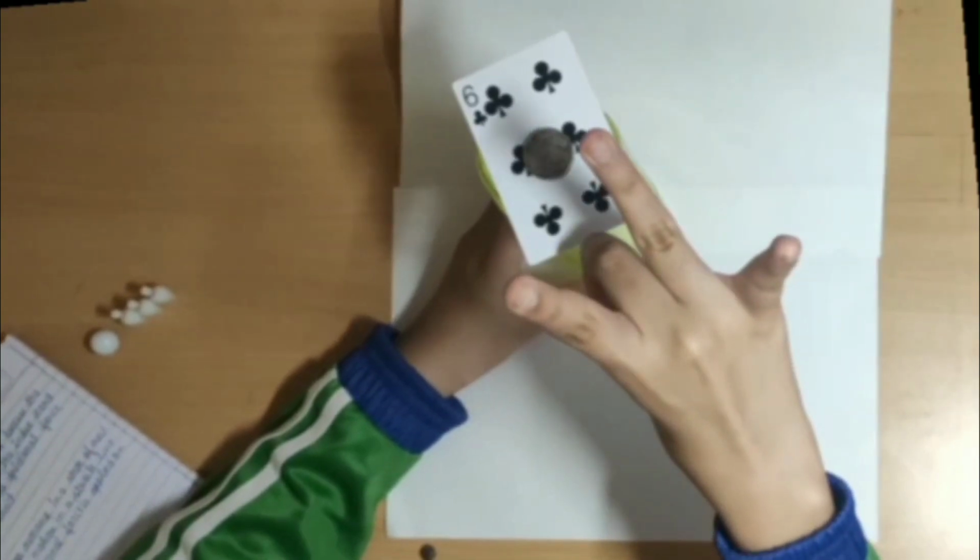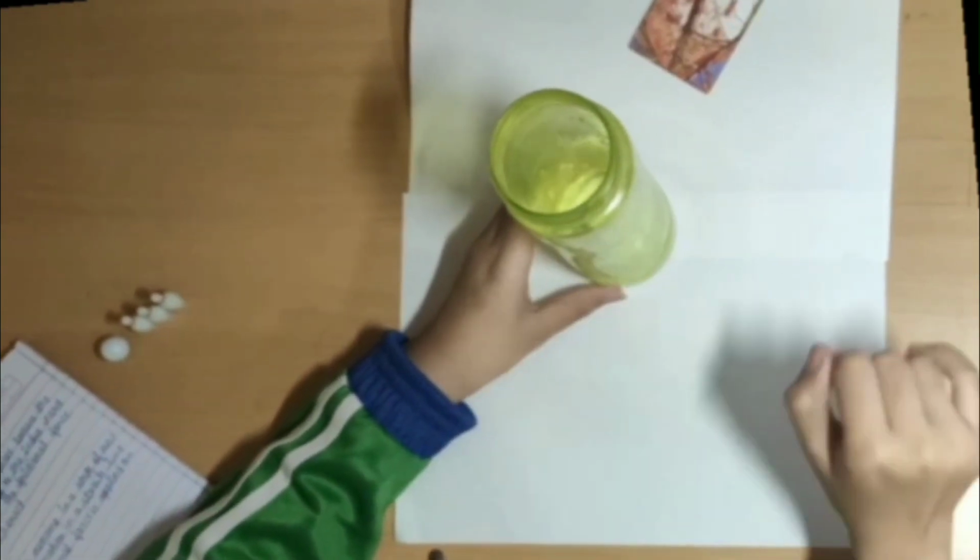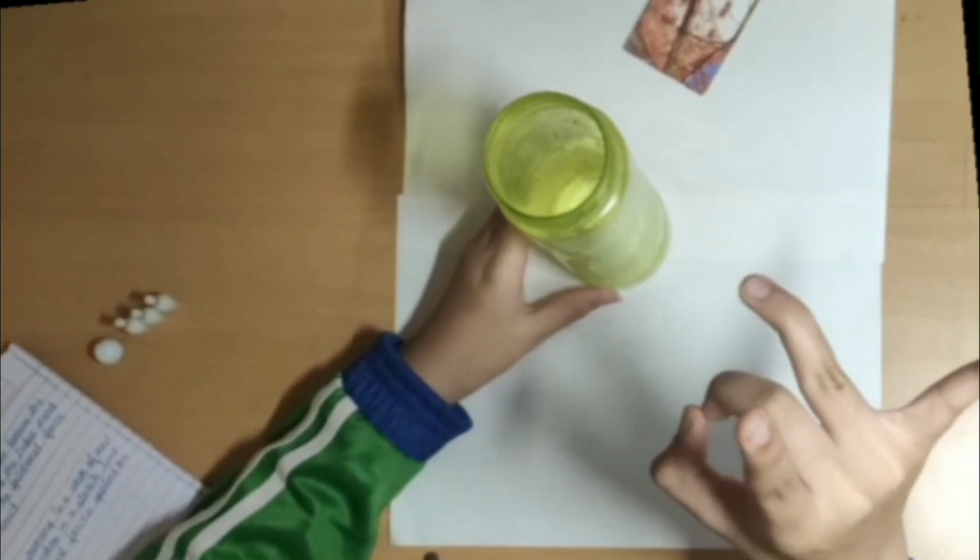That place because the force applied to the index card is enough to counteract the frictional force.